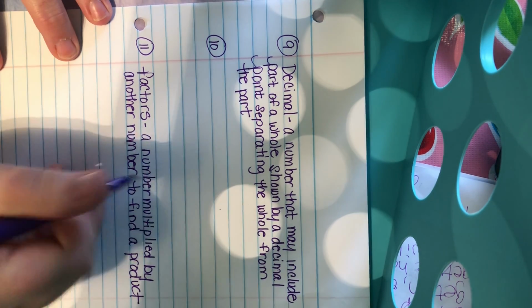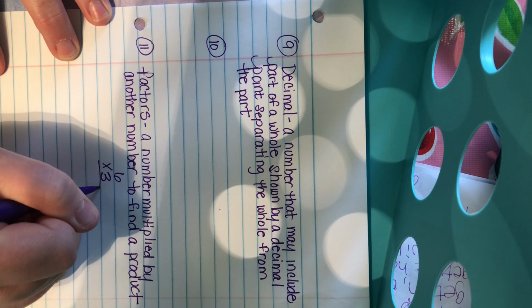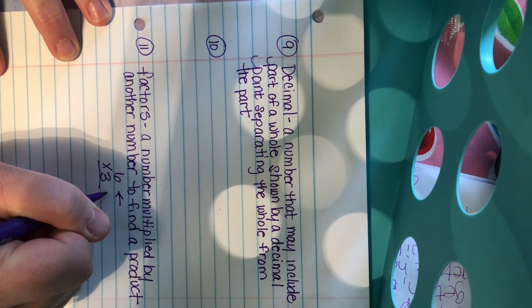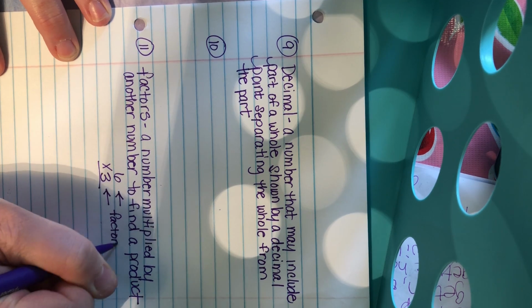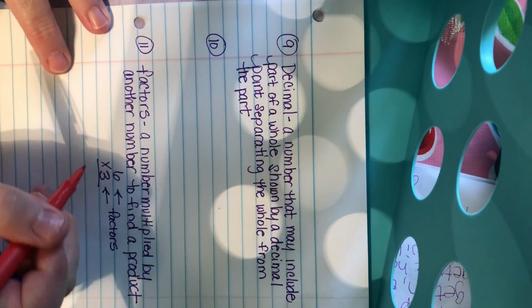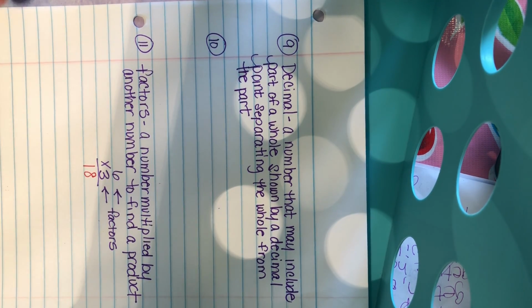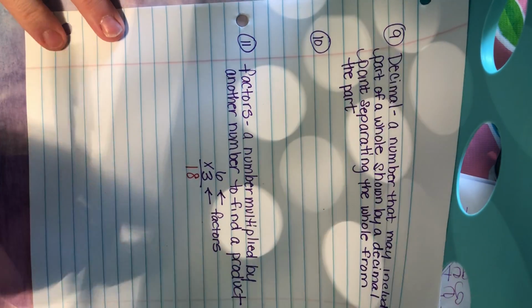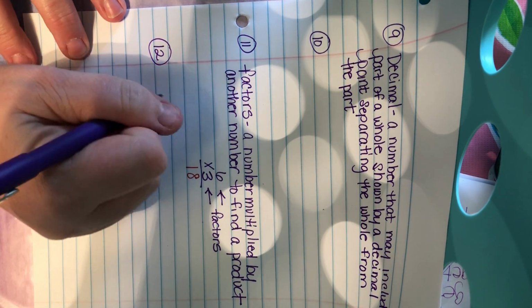Okay, so if I have 6 times 3, these are my factors. And then this is the product. And the last definition is quotient.